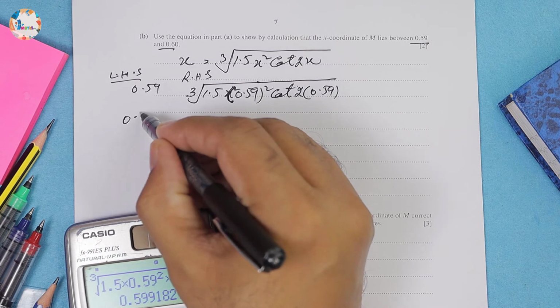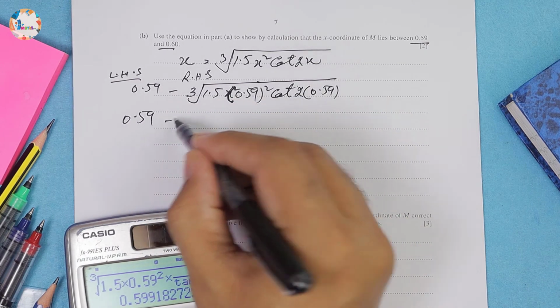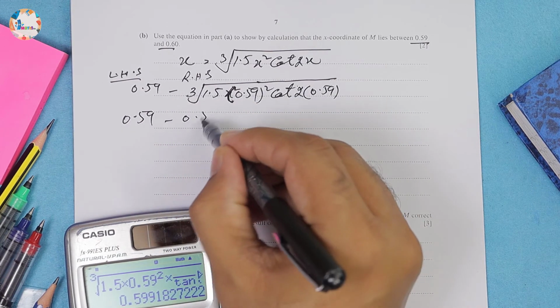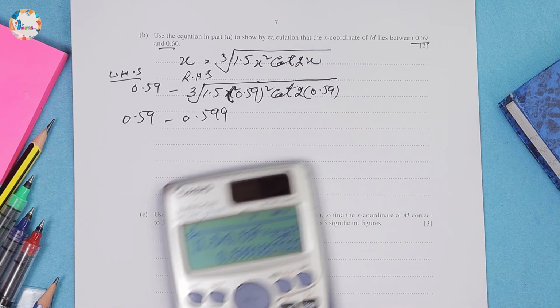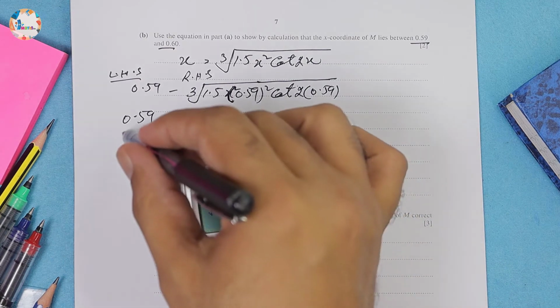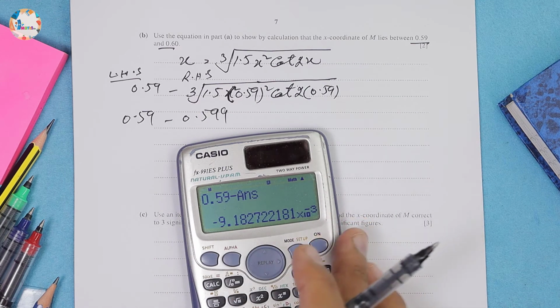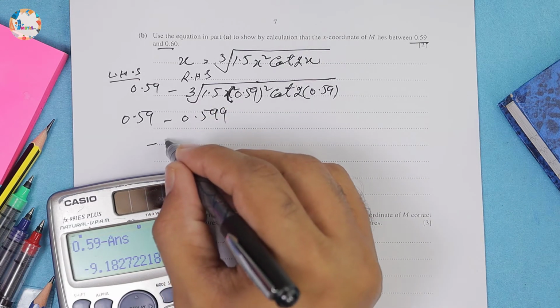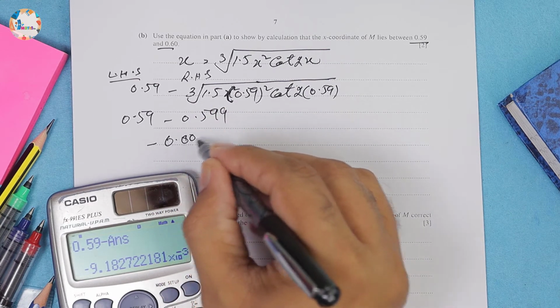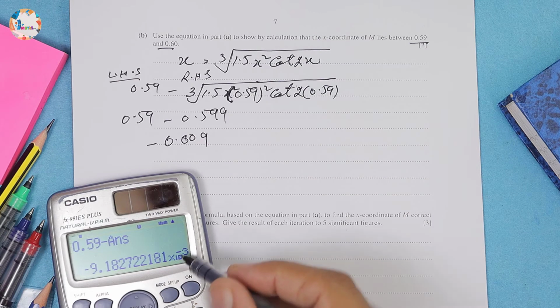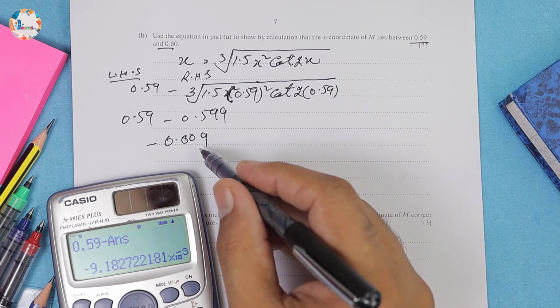So this will be 0.59, and if we subtract this 0.599 value, I will write this minus this one. So 0.59 minus the answer will be a negative value, which is minus 0.009. This is minus 3, so I'm writing here 0.009 in standard form.